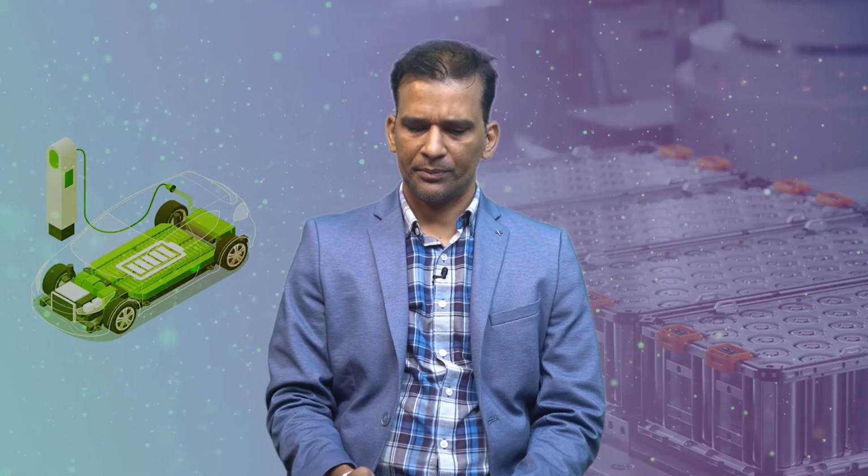So there are multiple ICs available from different manufacturers that can be easily integrated with your BMS, so that the functionality of your BMS will be enhanced, and no doubt it will also enhance the overall performance of the battery pack.